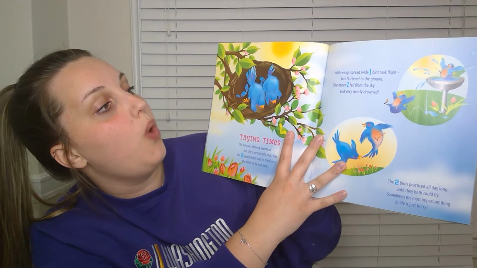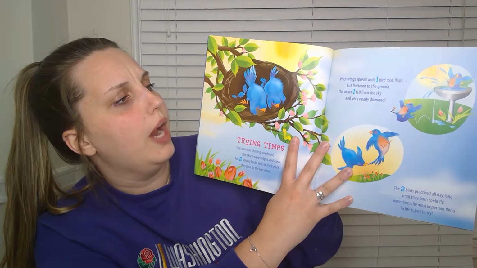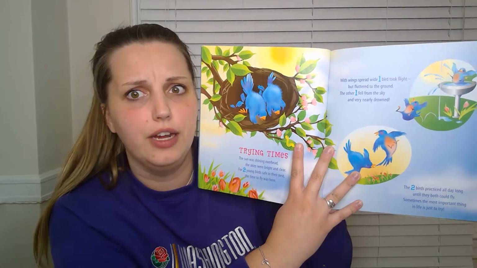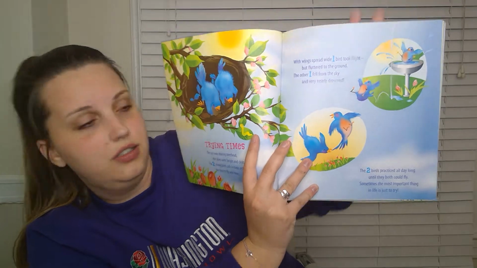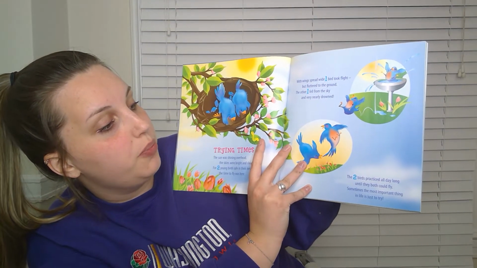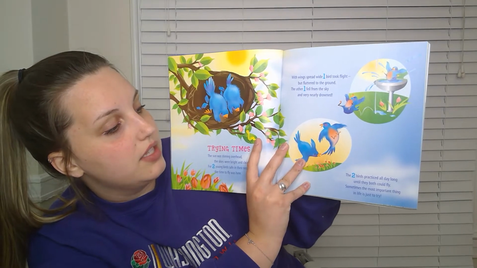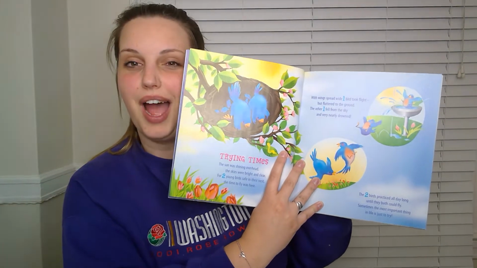With wings spread wide, 1 bird took flight, but fluttered to the ground. The other one fell from the sky and very nearly drowned. Oh no. The 2 birds practiced all day long until they both could fly. Sometimes the most important thing in life is just to try.